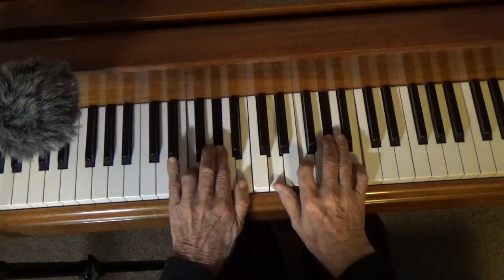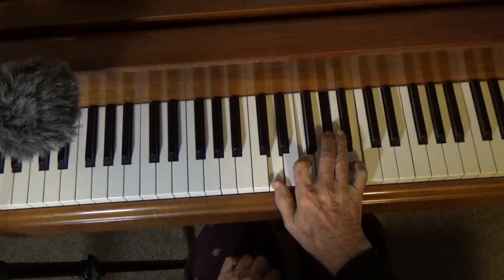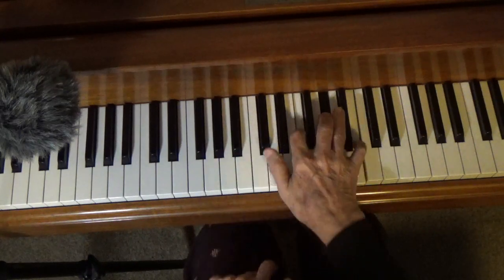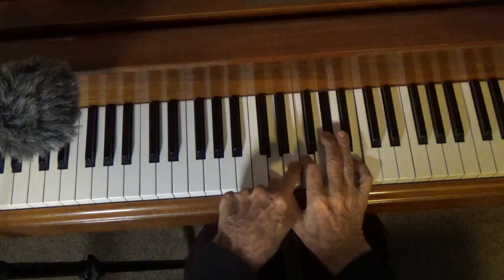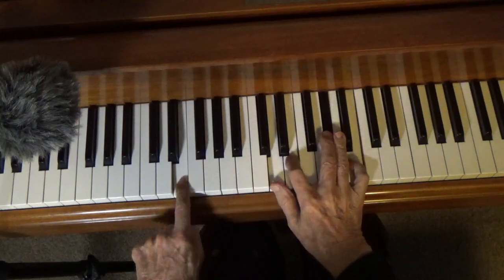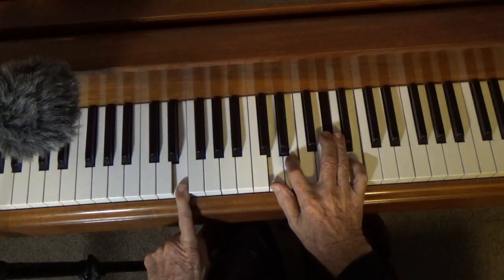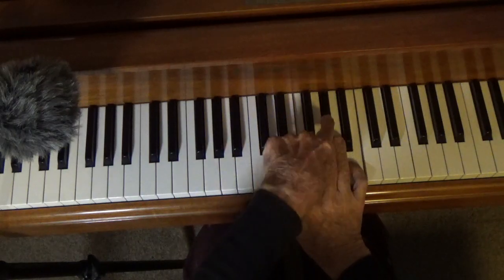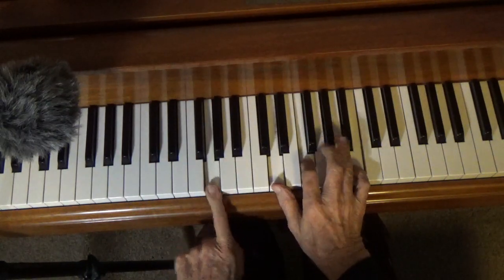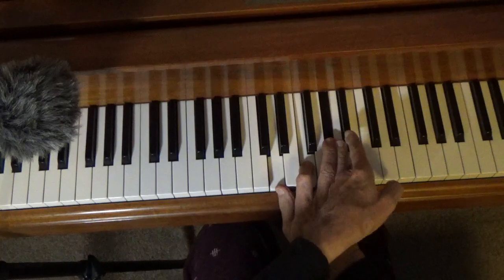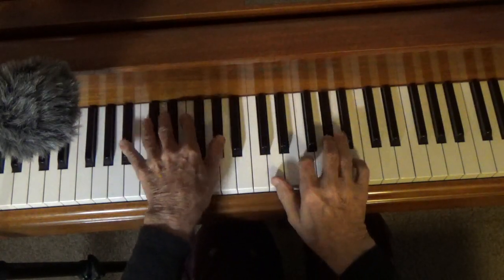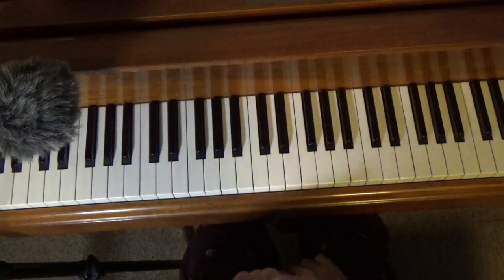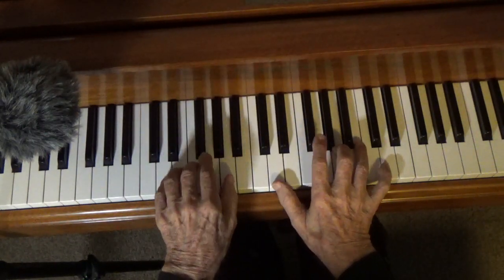I mentioned that any diminished chord, you can take any one of these notes and drop it down a half step, and there's your root. Drop that down a half step, that's your root of the D dominant. Drop this down a half step to G dominant. Drop this down a half step and you've got a B flat dominant. Interesting, huh?